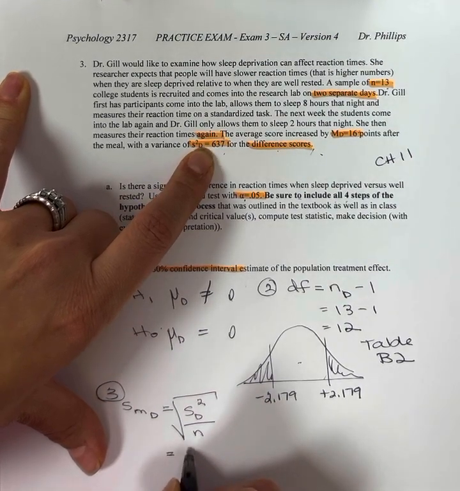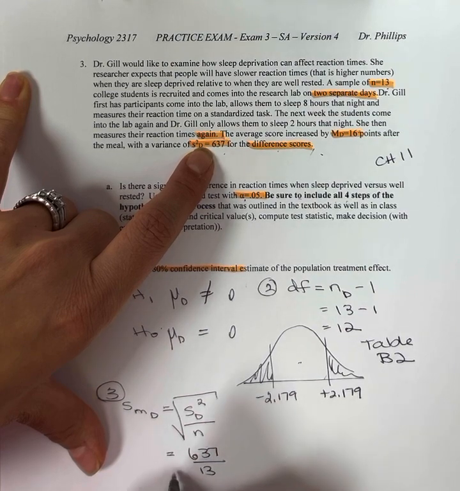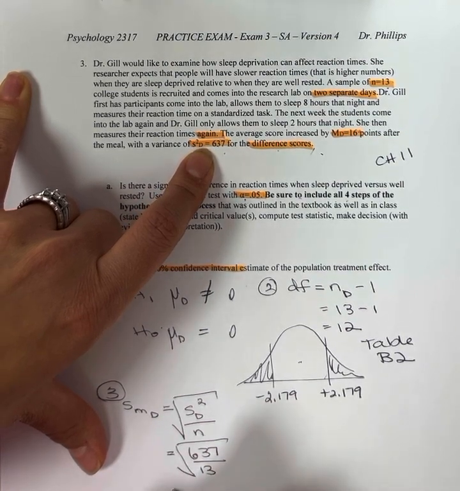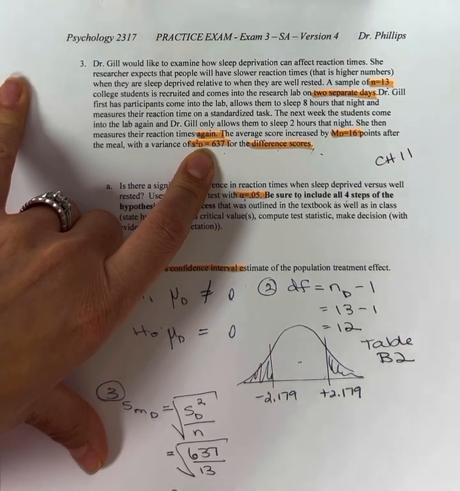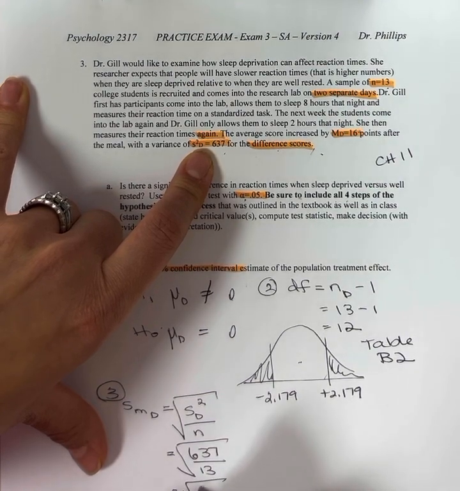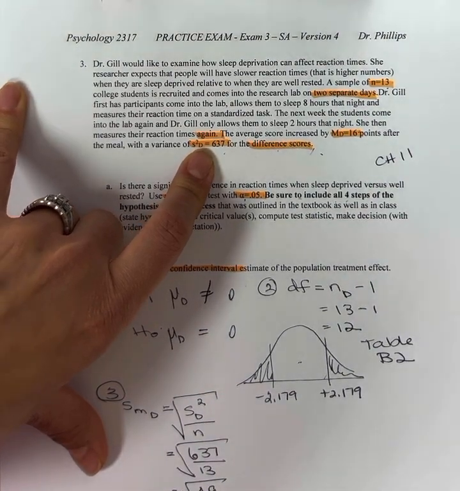So the variance was 637. We had 13 participants, and we're going to take the square root of that. So 637 divided by 13 is 49, and then the square root of 49 is 7.